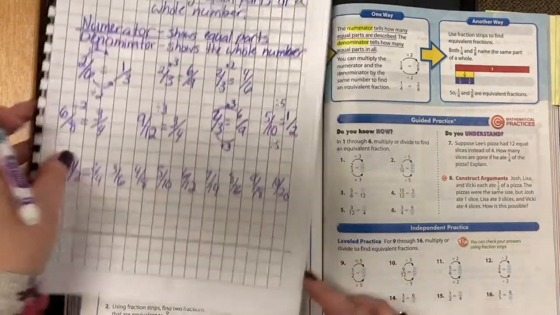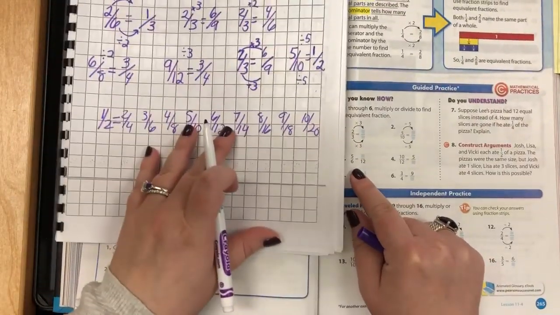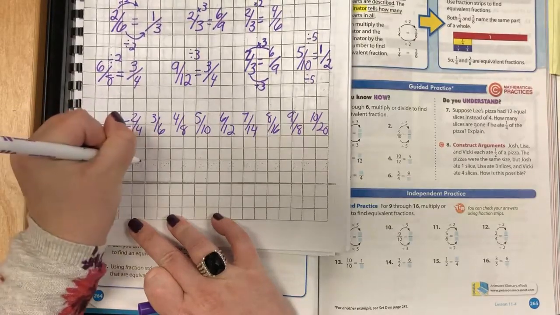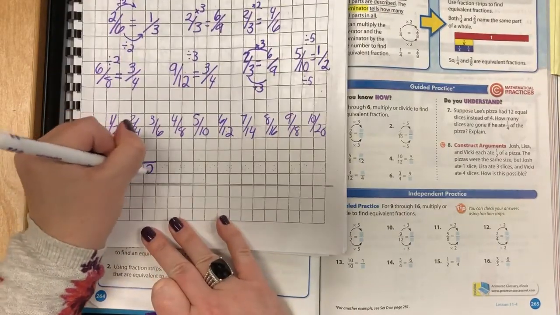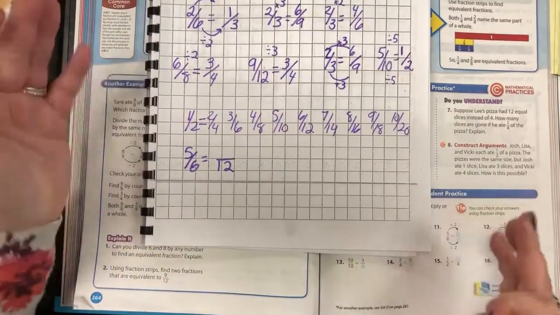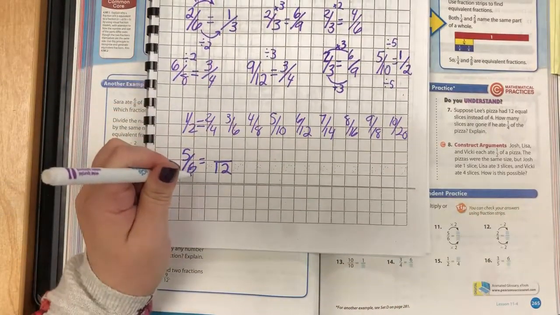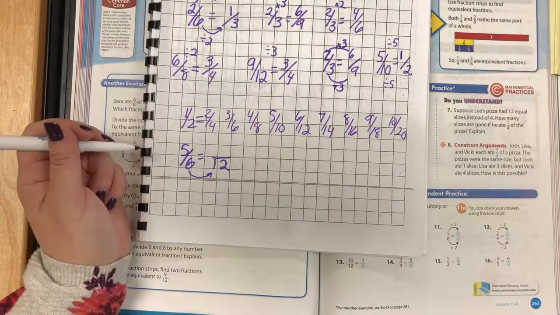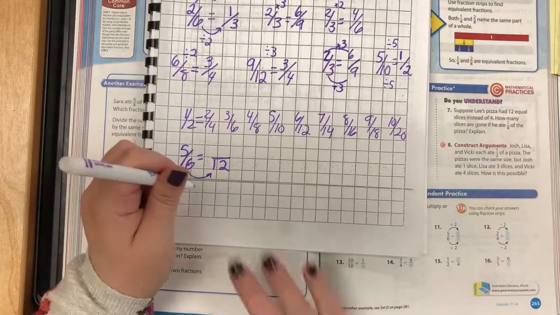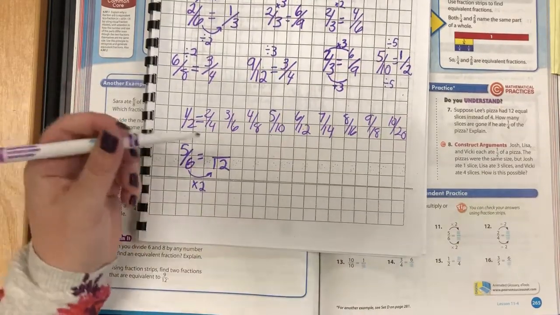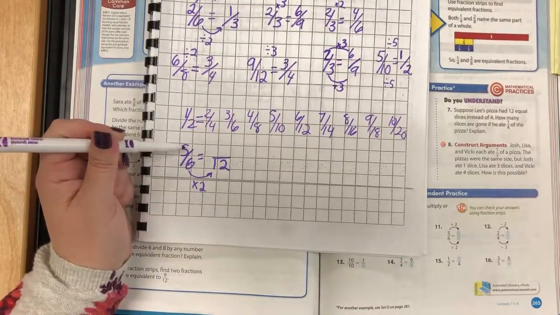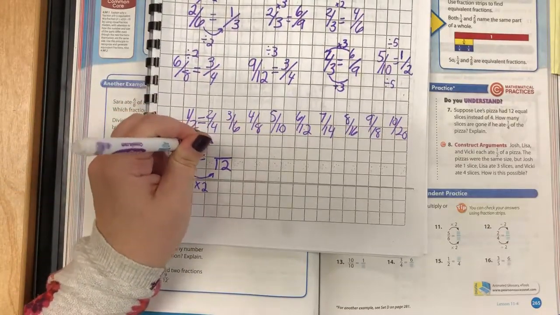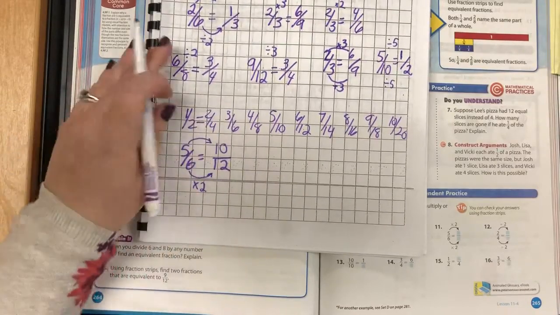Okay? So now on number 3, it's showing me 5/6 equals blank over 12. So it's giving me something that's already happened. So now I have to figure out, how did my denominator change from a 6 to a 12? Times 2. I had to multiply by 2. And whatever happens to the denominator happens to the numerator. So that means the 5 is going to be times 2 as well, which is 10. Cool.